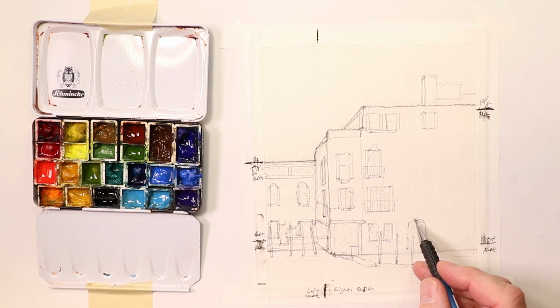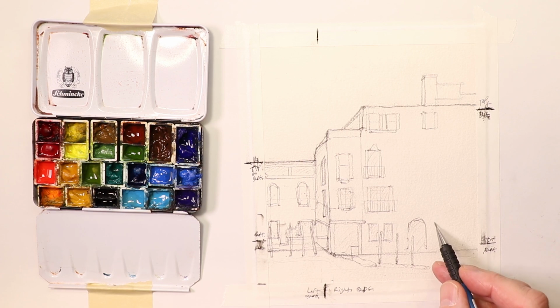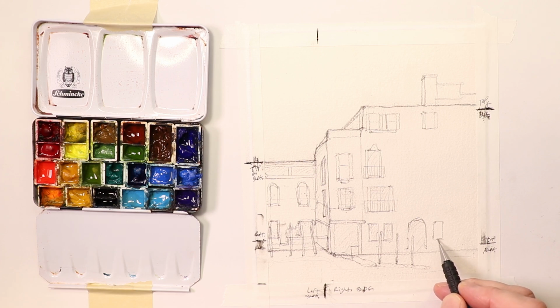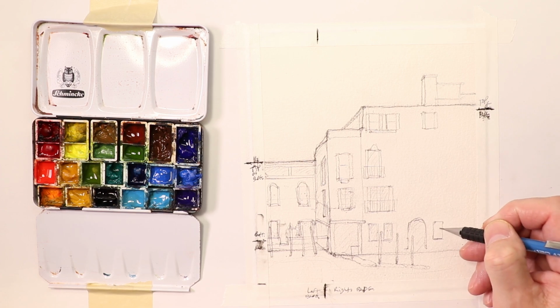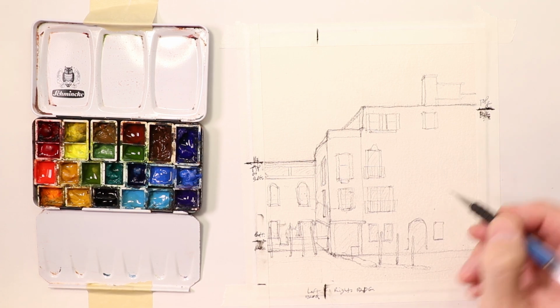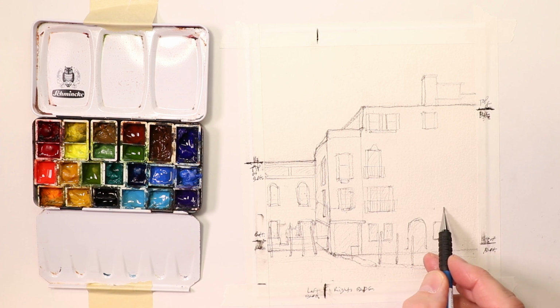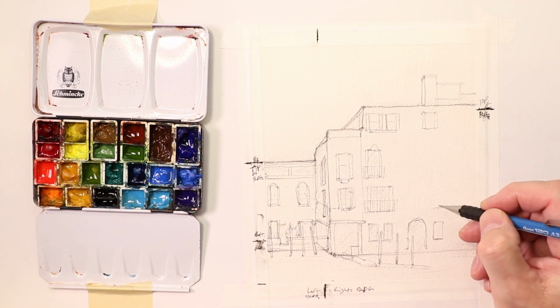And we have a large arched door here. And there is another window here. And then up above this window, we have another window here. Pretty much same level, like that.